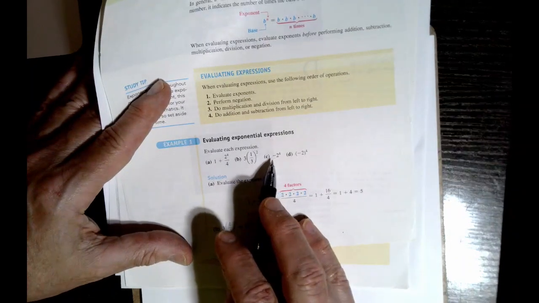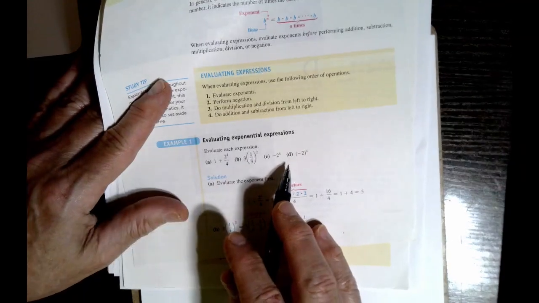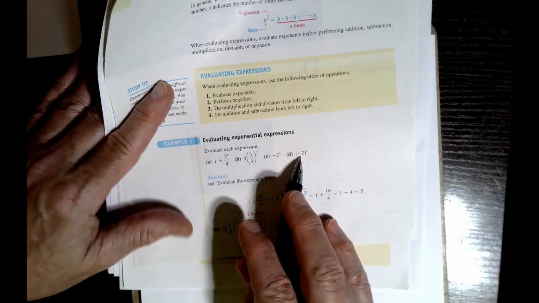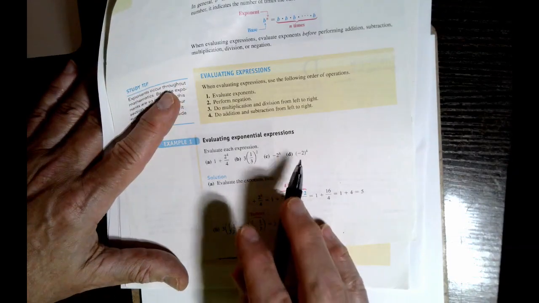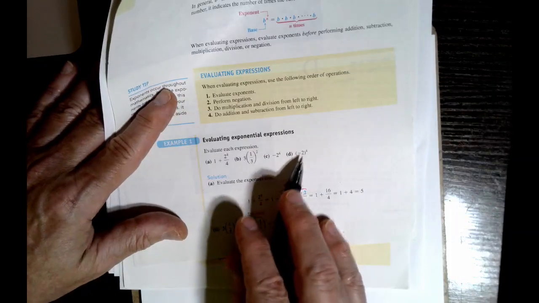Negative 2 to the 4th, that's negative, and four 2's, one right after another. Four 2's multiplied together is 16, but it's negative 16. Now, this one, with parentheses, is negative 2 times negative 2 times negative 2 times negative 2, four times over. So that's going to be positive 16, not negative.